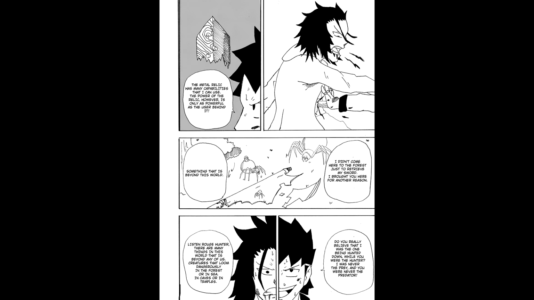But yeah, that's it. And then we get more explanation of how the Metal Relic has many capabilities, but that it's only as powerful as the wielder itself.